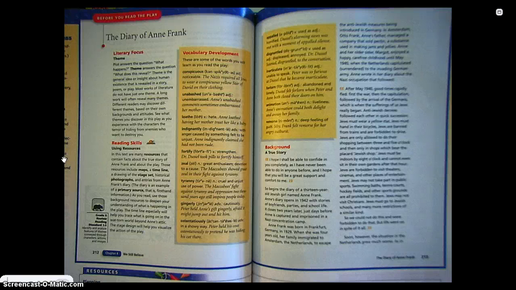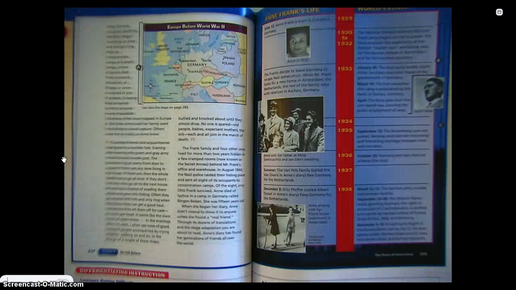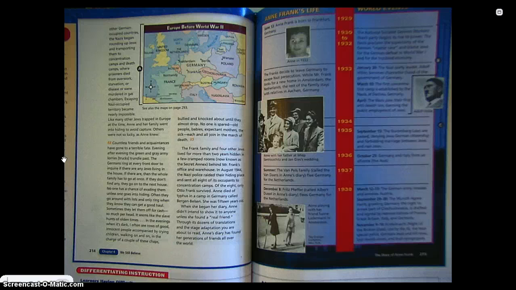Okay, we're going to move over to 213. 213 shows some background for the story. If you do read it, it will help you, although it's not necessary to read this. Go ahead and flip over to the next page, 214 and 215.